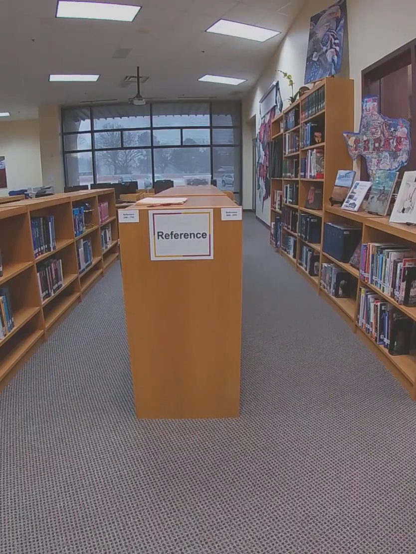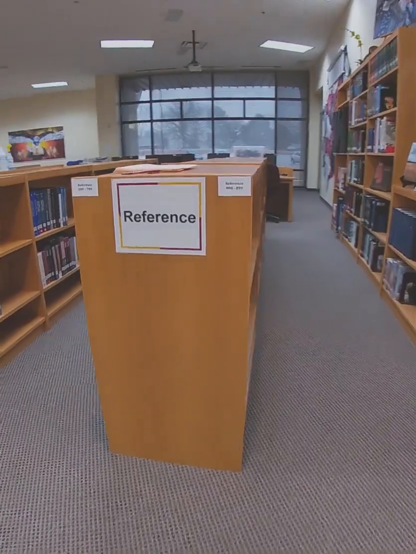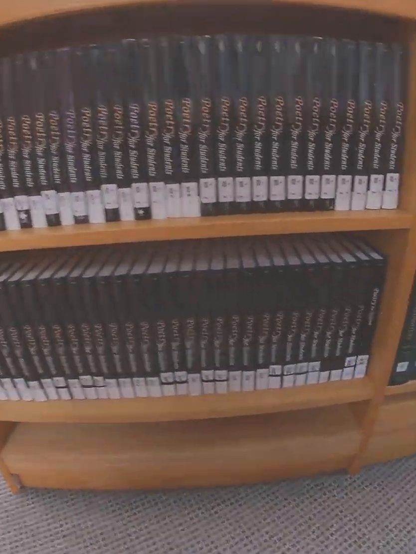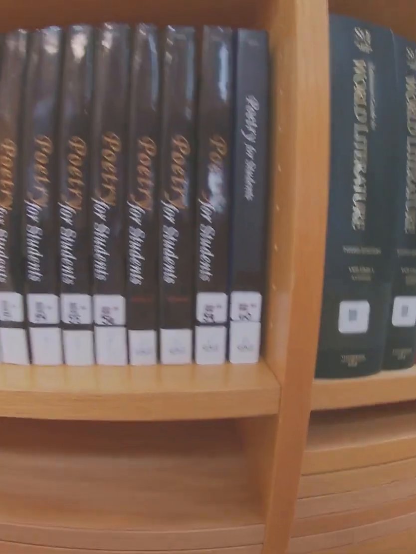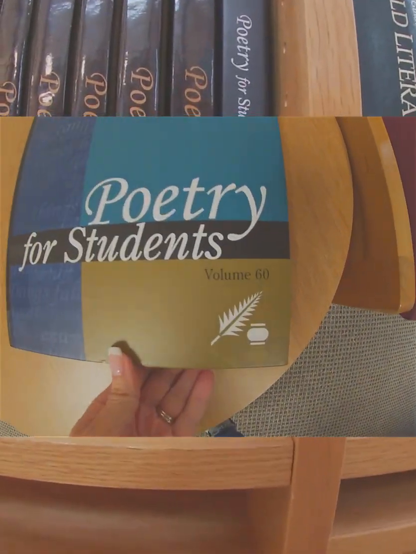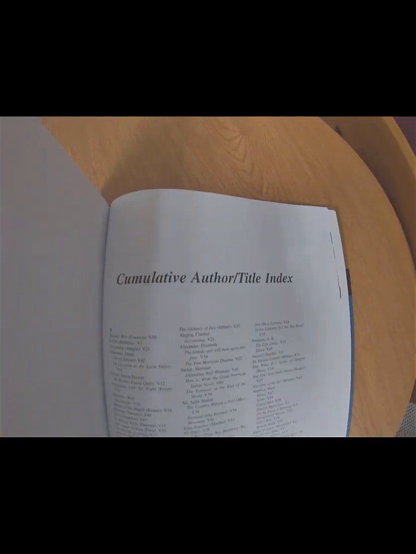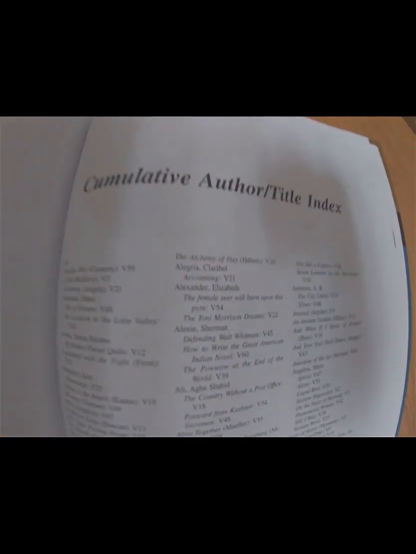Poetry for Students is an anthology, which means it's a collection of works by different authors. The Poetry for Students collection is located in the reference section of the library. We currently have volumes 1 through 60. You can use volume 60's index to search for a particular poet or poem, and then that will guide you to which volume that poem can be found in.